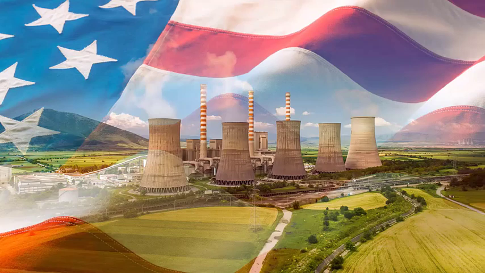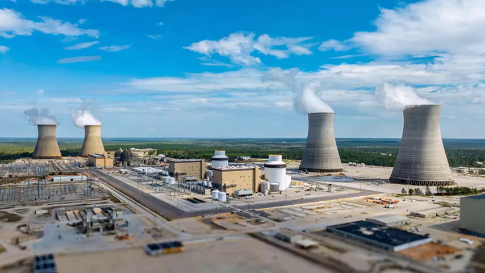Nuclear energy has recently seen bipartisan support from the United States government. Results from this support include the establishment of the National Reactor Innovation Center in 2017 and the construction that has begun on Units 3 and 4 of the Plant Vogtle nuclear site in Georgia, the first new nuclear project in the United States in 30 years.